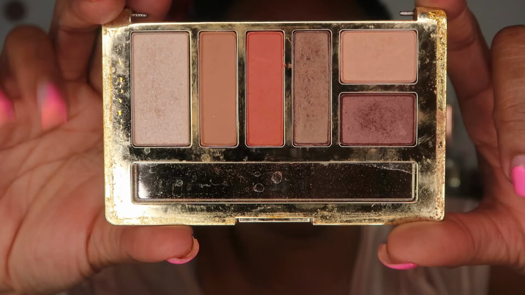I mean, the number increases depending on the company and whatever kind of eyeshadow palettes you want to purchase. So this particular eyeshadow palette is from Milani, and it has browns, it has an orange in there, it has some light colors in there, and this palette right here can give you a lot of different looks.